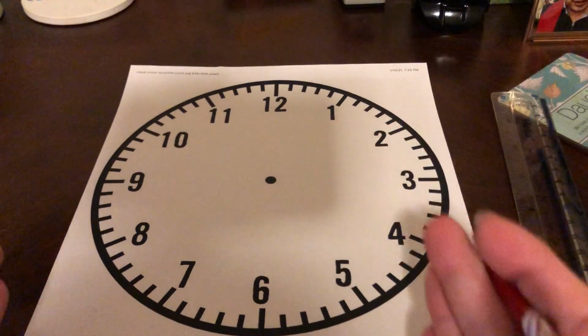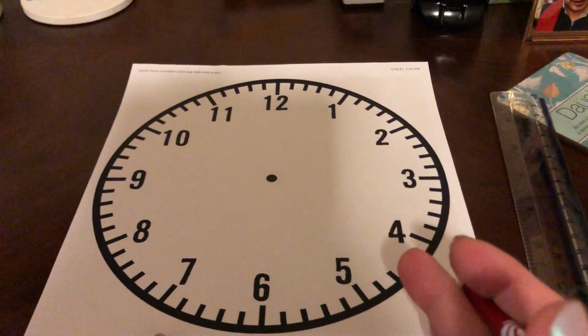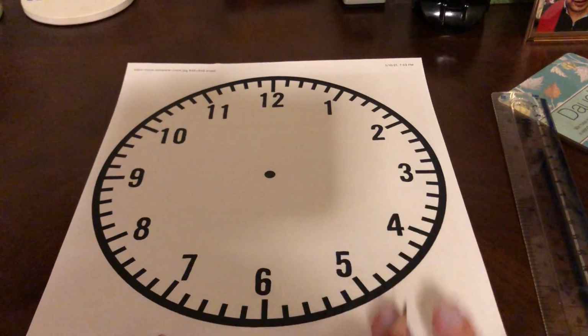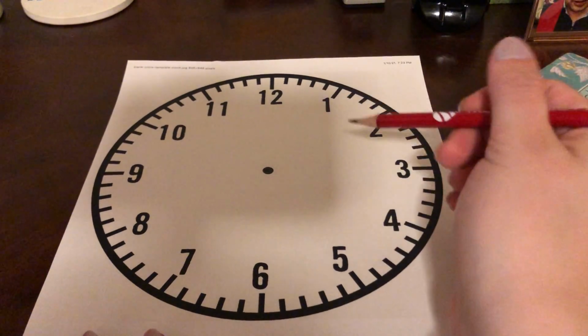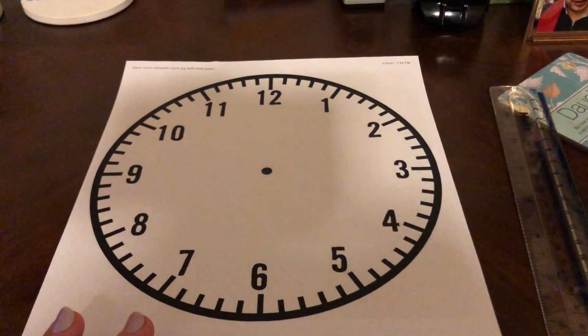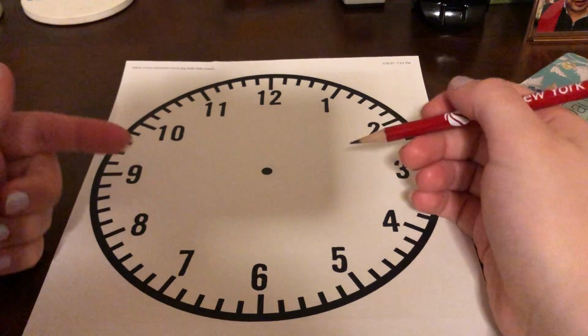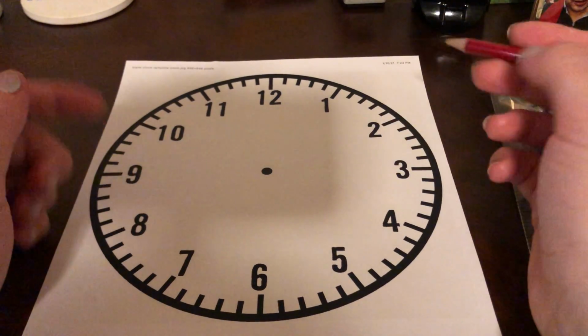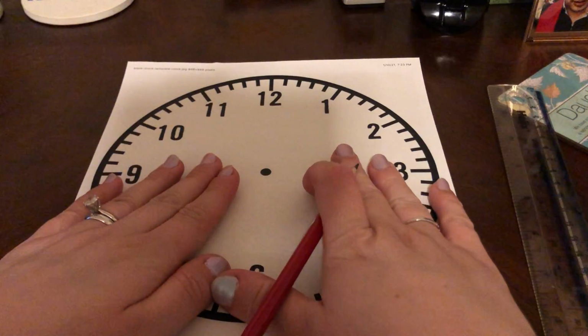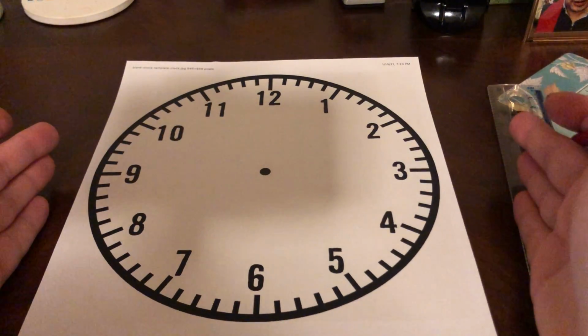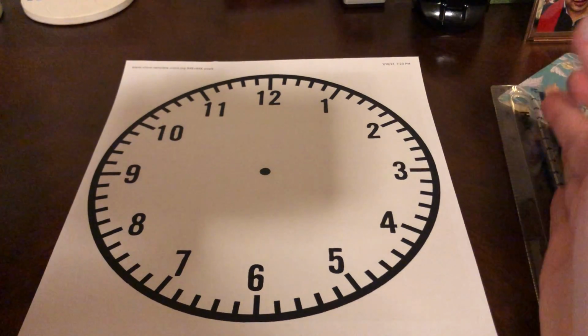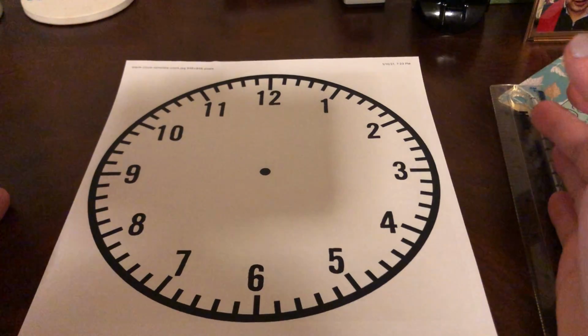So here you see an analog clock. That means it's a face clock with numbers on it from 1 to 12. As you can see on this clock, there are no hands. This is on purpose because we're going to be talking about how we can use fraction vocabulary to tell time.